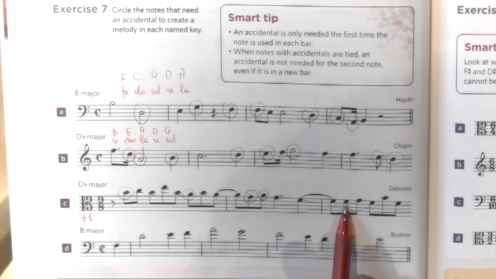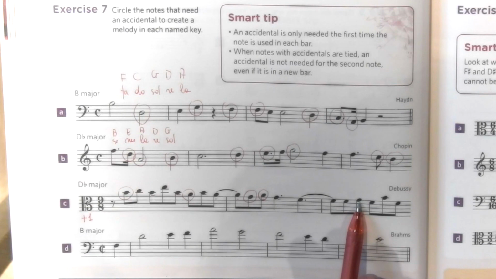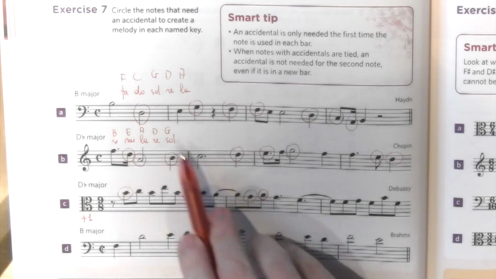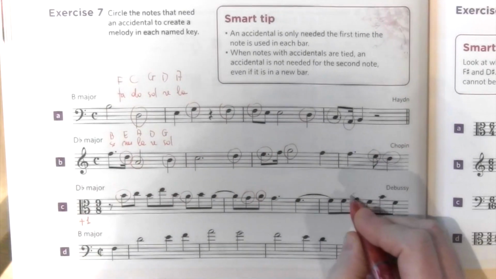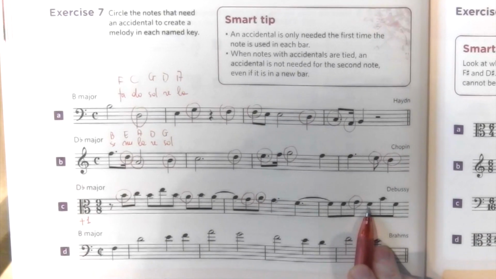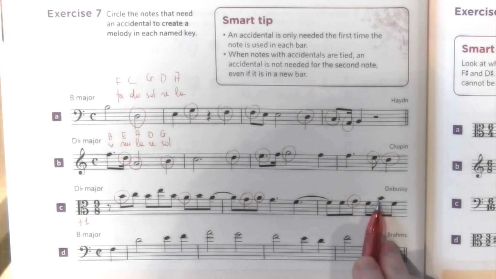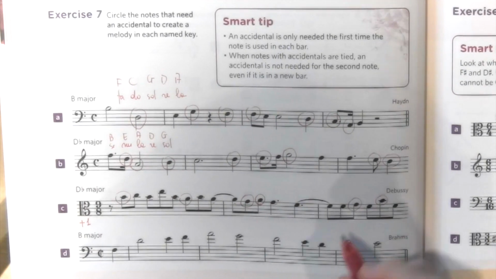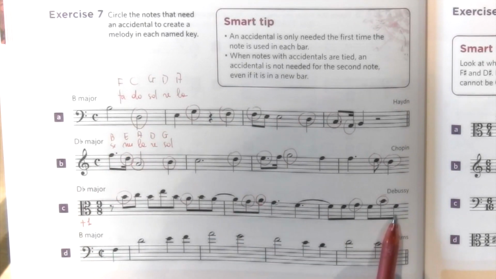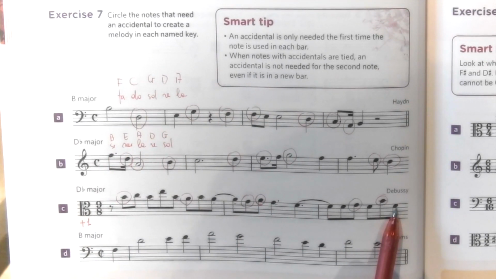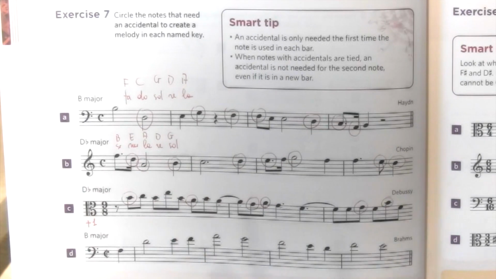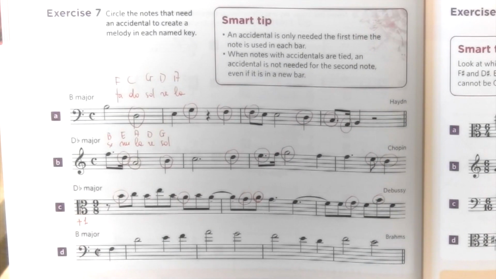This is tied. This is the same. Fa +1 is Sol, and it is included in our key signature. This is Fa, so it's not flat. La +1 equals Si, and that's one of the flats. It's the first one actually, so it's quite important. And Mi +1 is Fa. It's not included in our key signature.